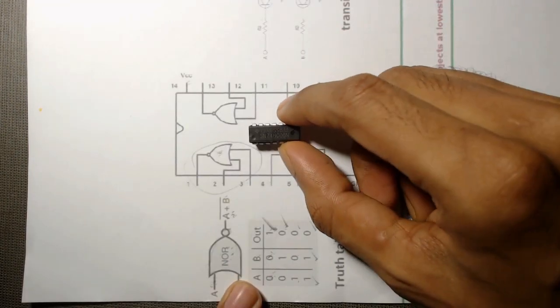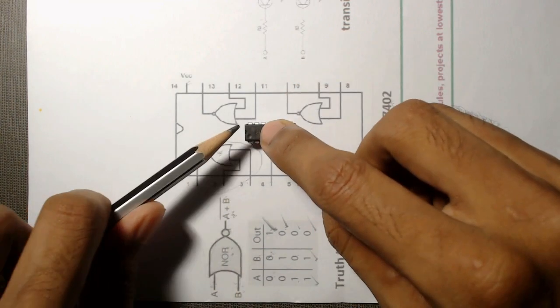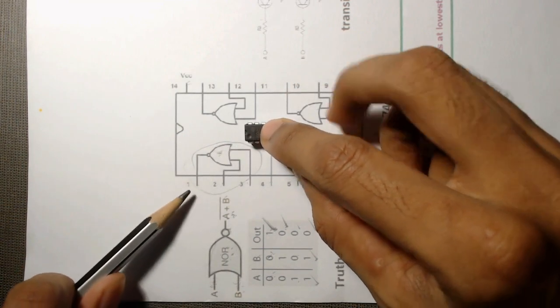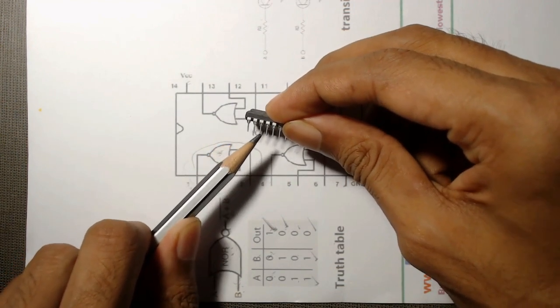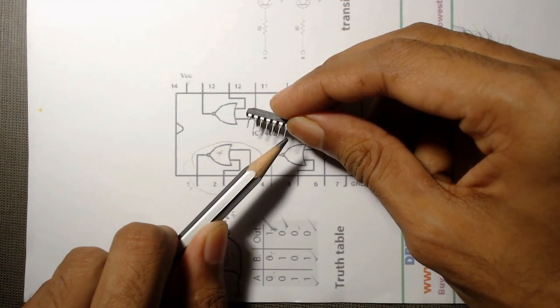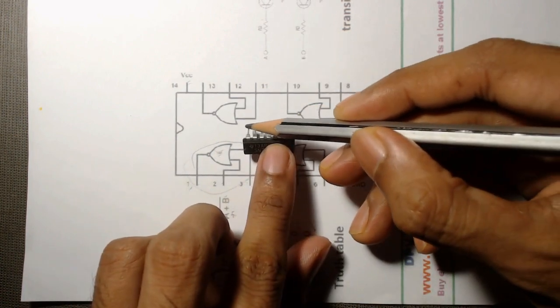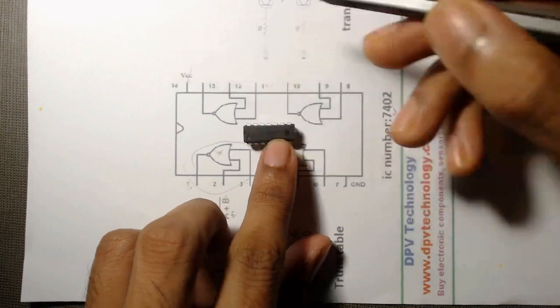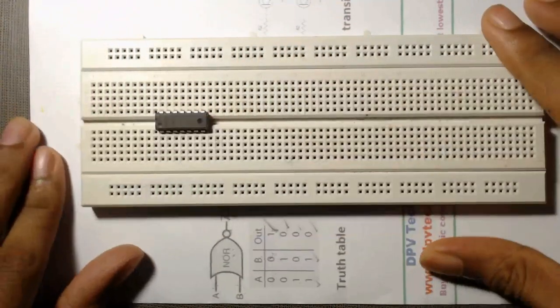Here is a NOR gate IC 7402. When we keep this IC like this, by keeping this cut mark to the left side, then the first pin will be pin number 1. That means this is 1, 2, 3, 4, 5, 6. Then this last one is 7. Then 8, 9, 10. Then this one is 14. So we have to first insert it into the breadboard. So we will first insert it.